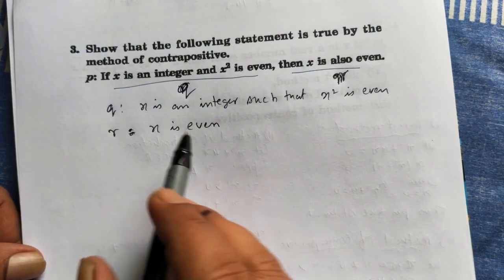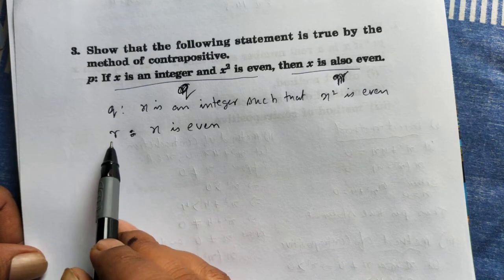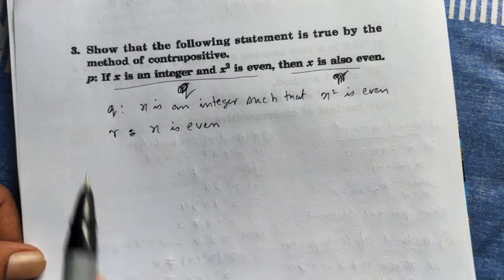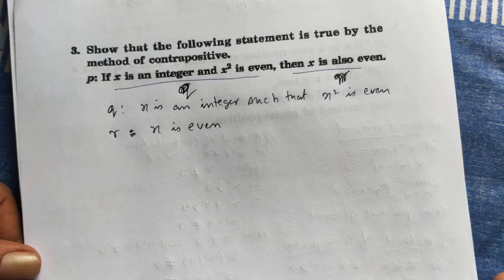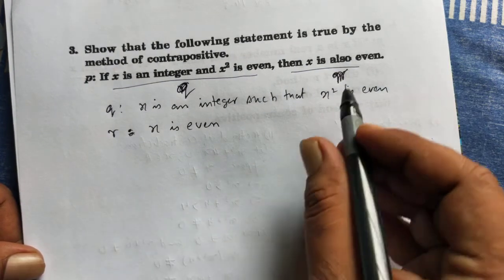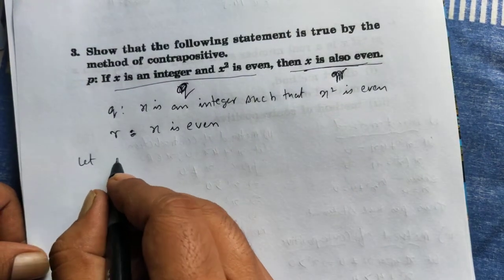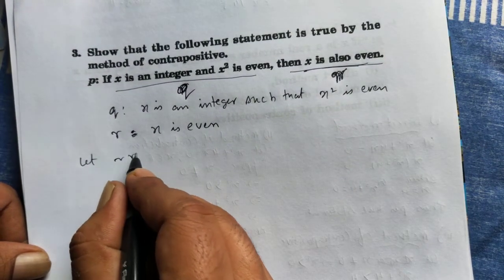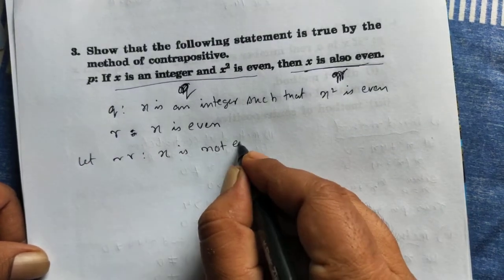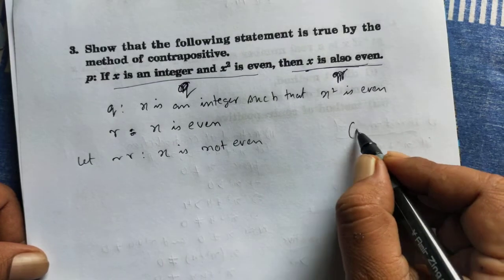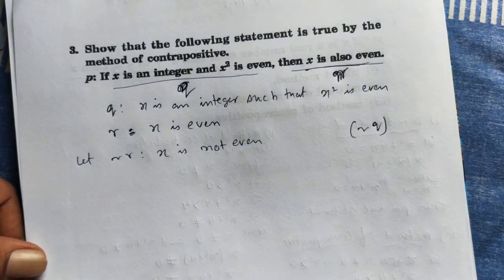So we have to show that contrapositive, which means the negation of these two are implying the same, okay? So we'll say, let us assume X is not even. We have to say the opposite of this. Let X be not even. We have to get this one, okay? Negation of R, also not even. Negation of Q, also not even.